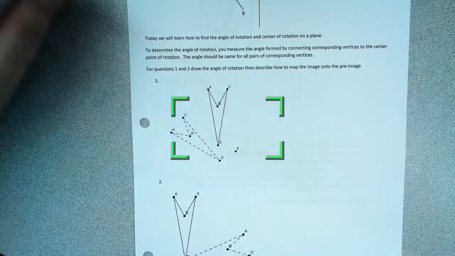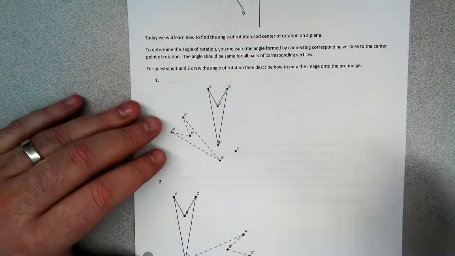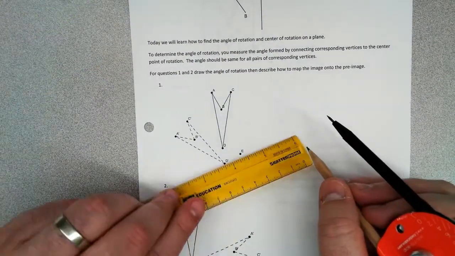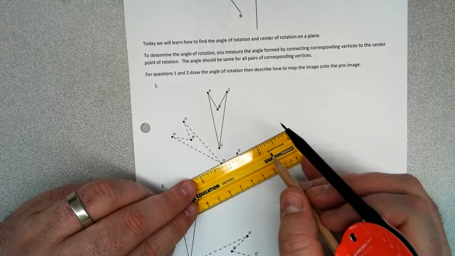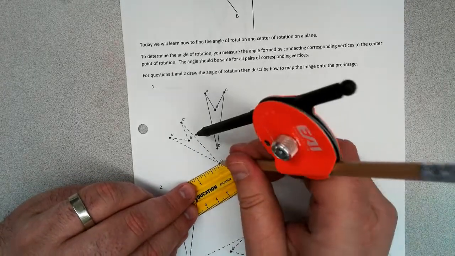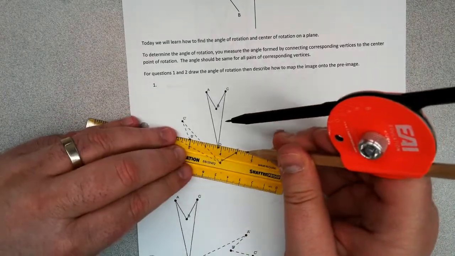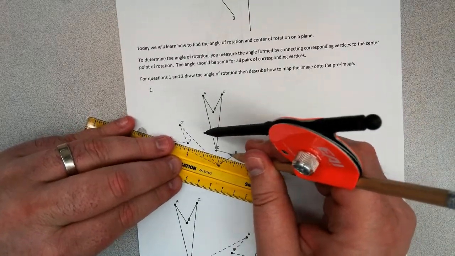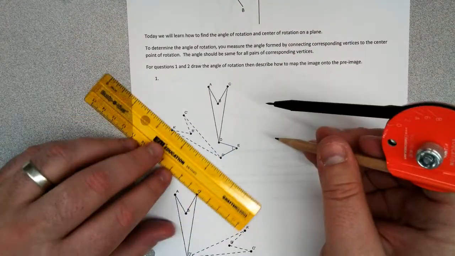And remember, we said in order to find the angle of rotation, essentially what I need to do is just connect any two corresponding points, whether it's D prime and D or A prime and A, to the center of rotation. And by doing that, I'm forming an angle. So that is our angle of rotation.